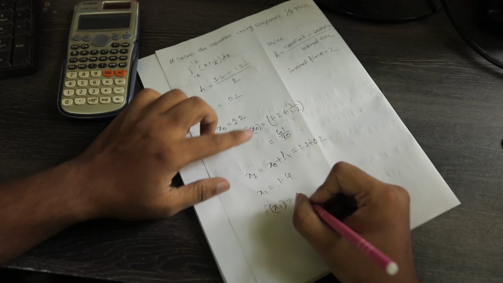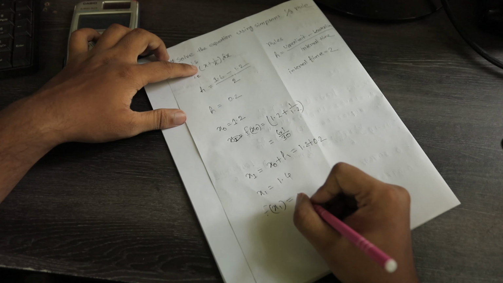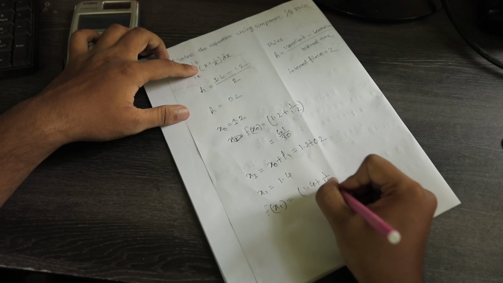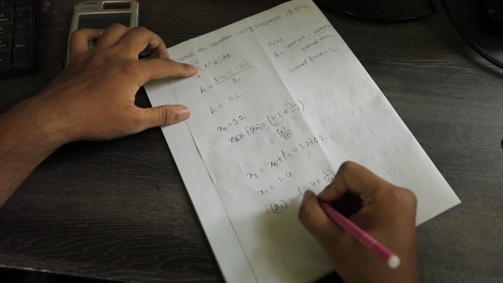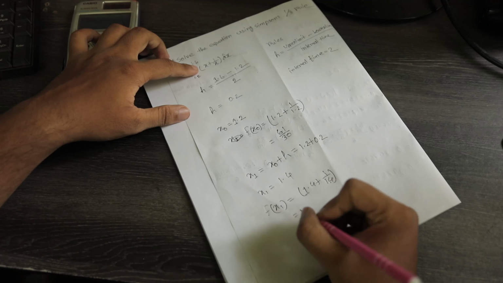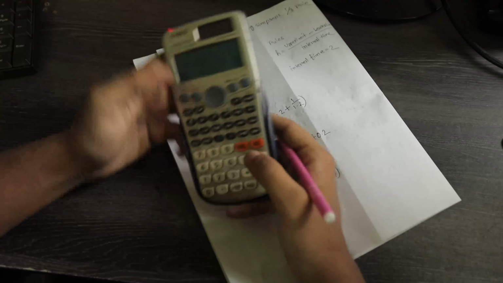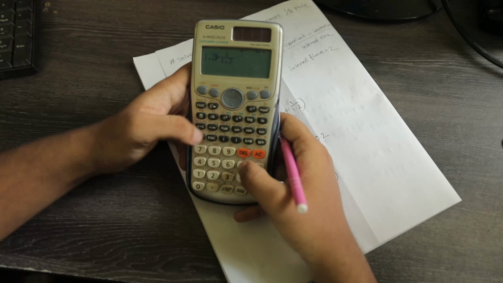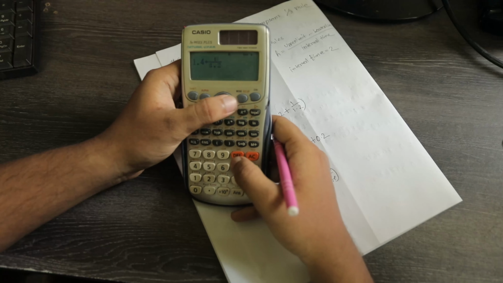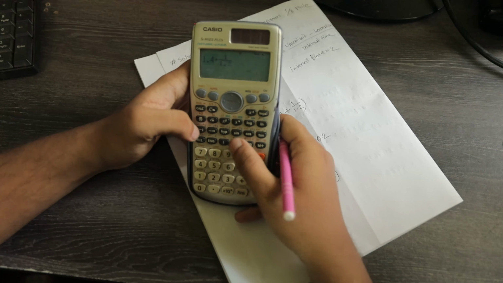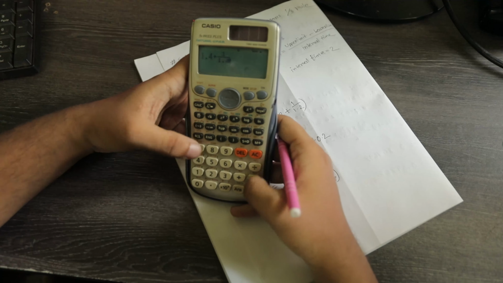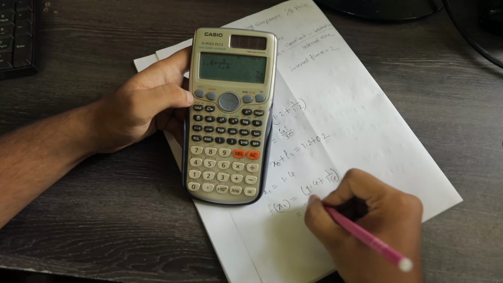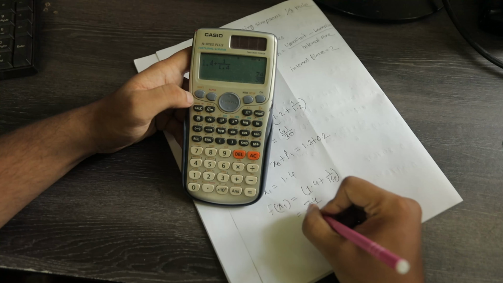We put 1.4 plus 1 by 1.4, which equals 74 by 35, or 74 divided by 35.